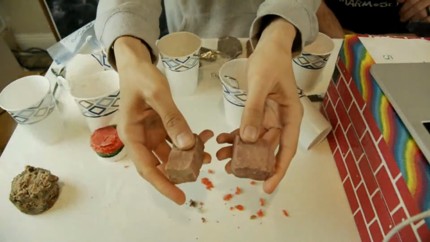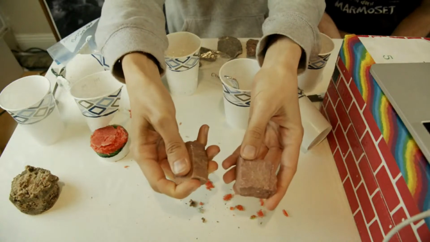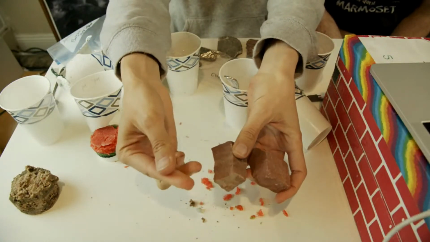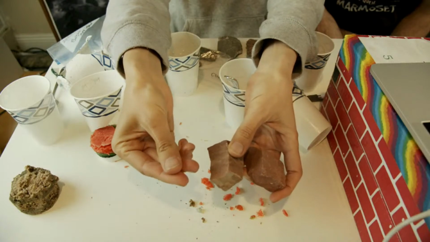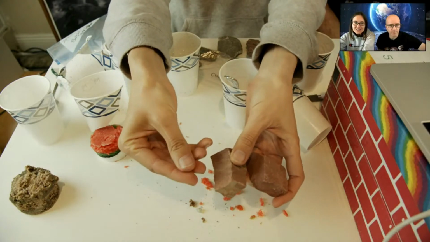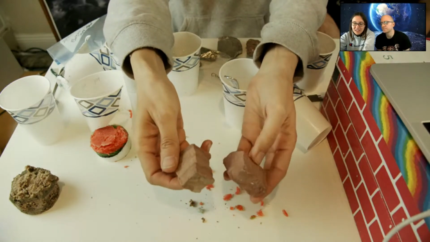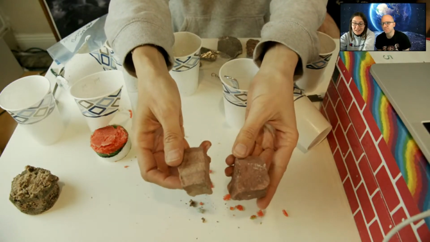Good job, you guys. Our next rock is sandstone. This is the piece that I held up in our little intro, and it really does feel a little bit rough. If I rub it real hard with my thumb, and then I rub my fingers together, I can feel just the tiniest little pieces of sediment in between my fingers. Sandstone often has a pretty red color, but it can be a variety of colors.